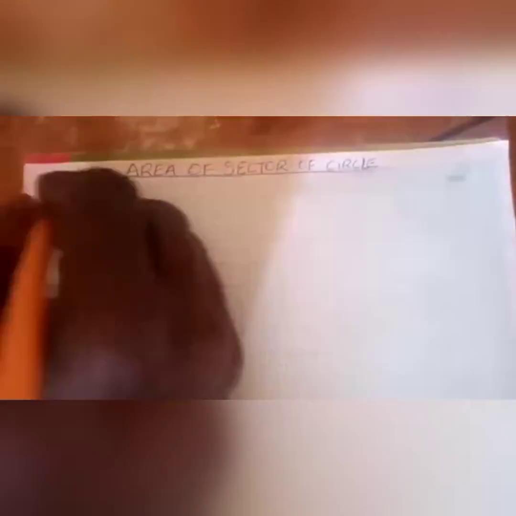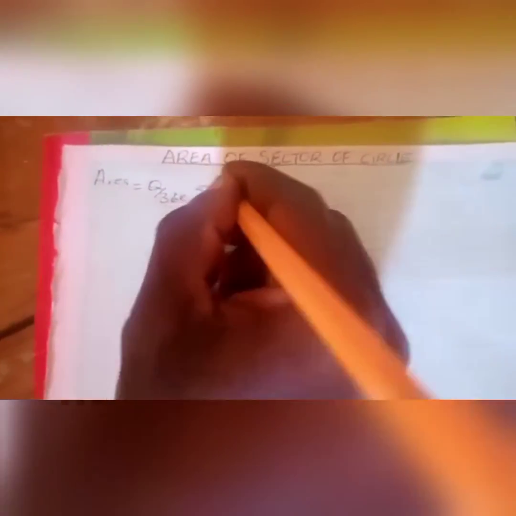Welcome again, and today we are going to discuss about area of a sector of a circle. This is an easy subtopic in mathematics, and let's start with having its formula written down. Area, its formula is given by theta, that's the angle subtended by the radius, over 360 times pi r squared.